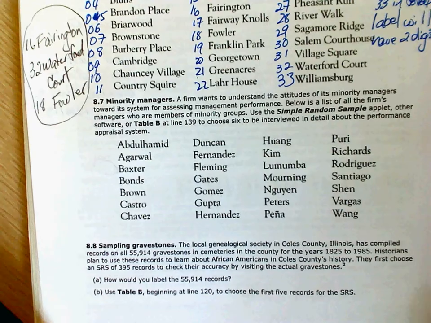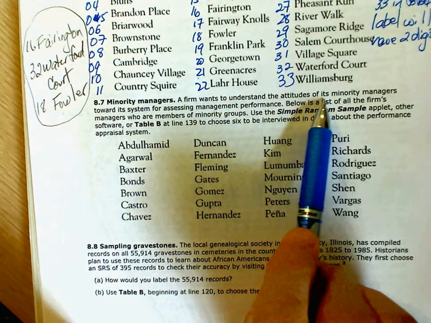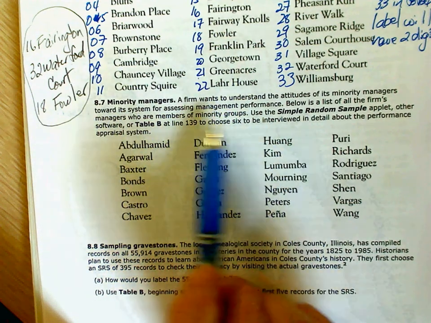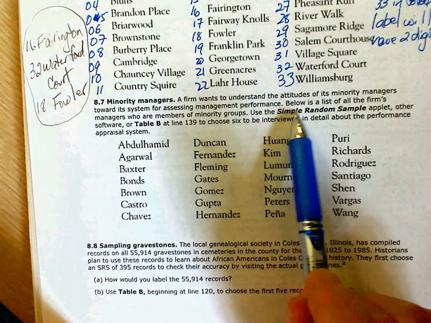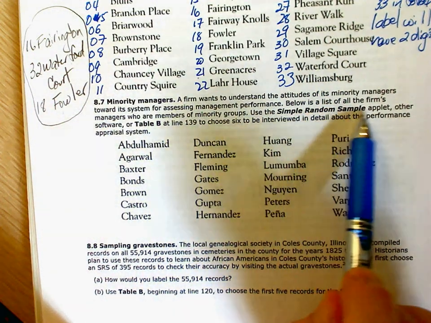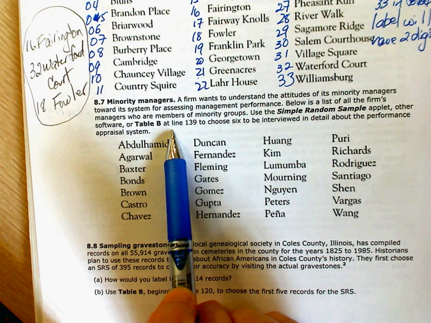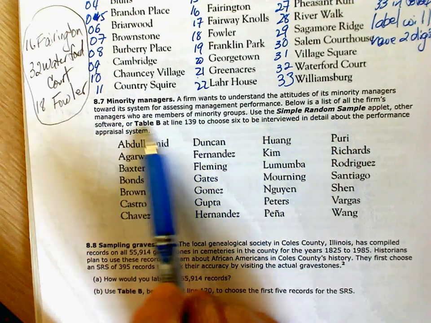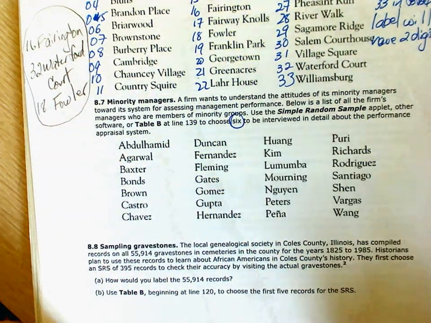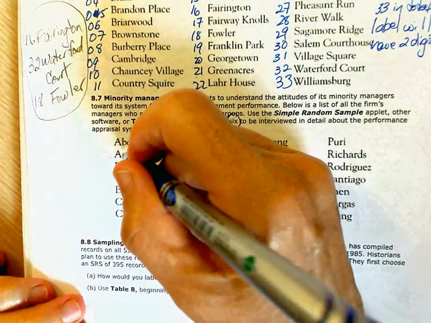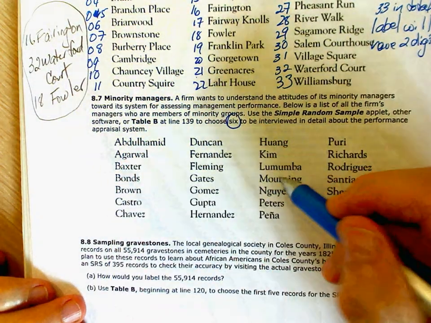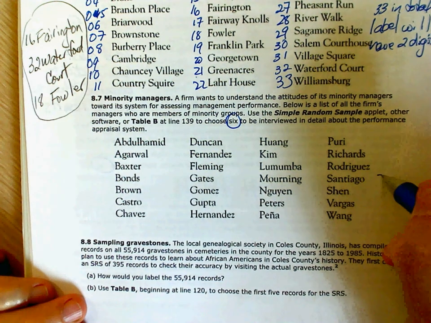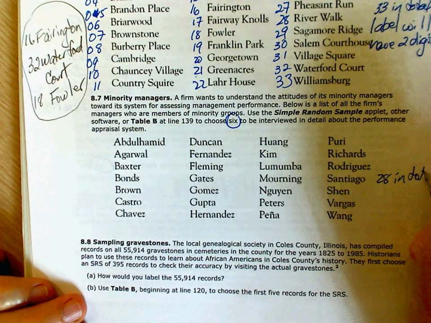Okay. A firm wants to understand the attitudes of its minority managers toward its system for assessing management performance. Oh, they want 6. That's what I was looking for. Okay, so again, there's 1, 2, 3, 4, 5, 6, 7. There's 28 in total. Therefore, 2-digit label.